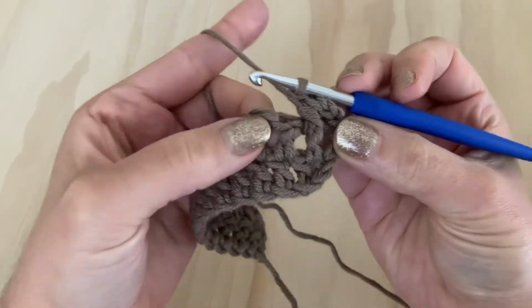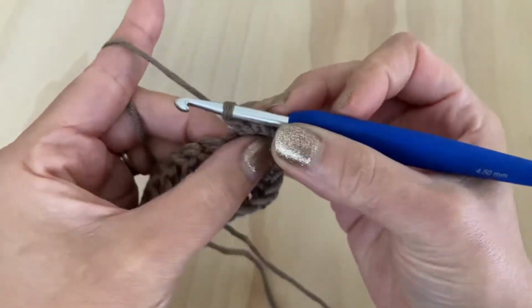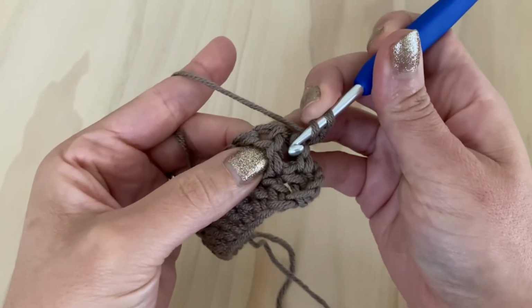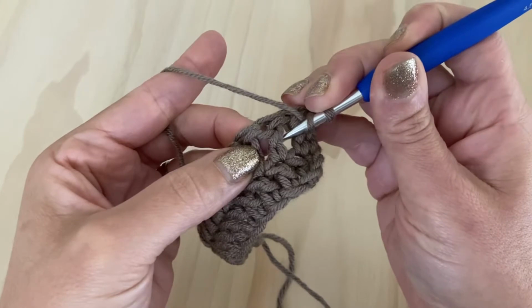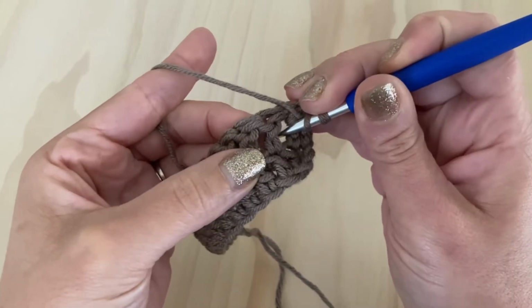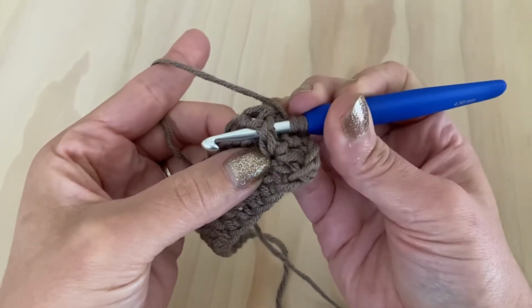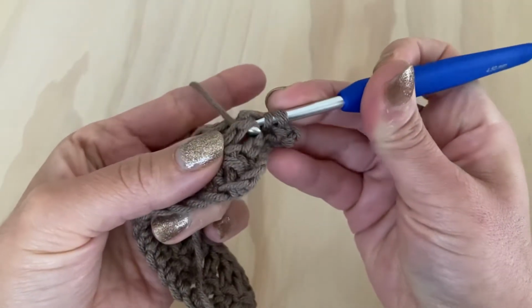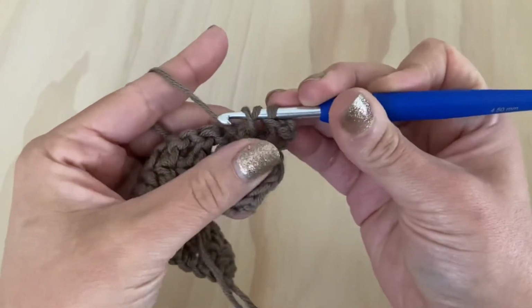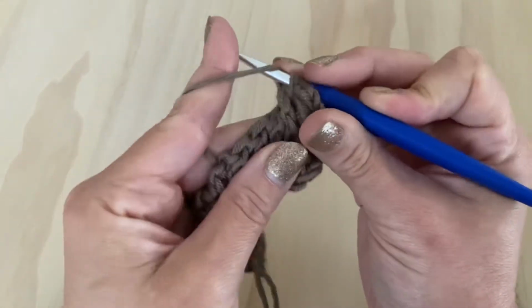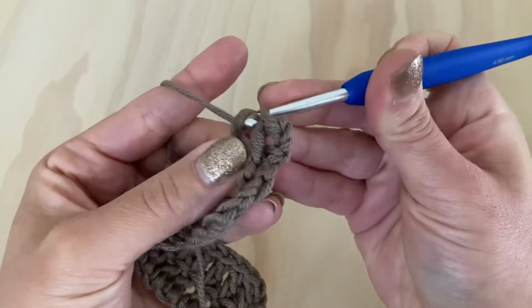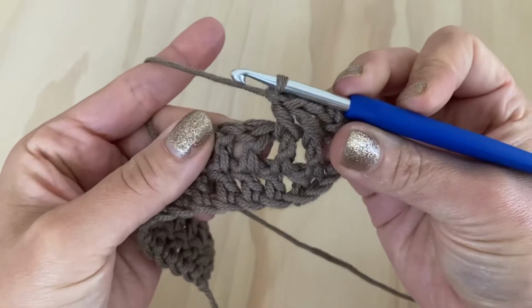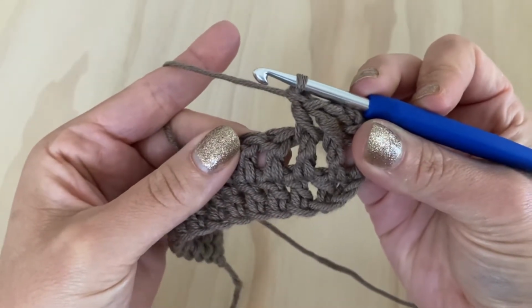I'll show you that again so it's nice and clear. Yarn over, you're going this time around the next post, so put your hook in from the right hand side. From the front, you push your hook to the back, weave it back through to the front, yarn over, bring that yarn through, and you'll have 3 loops on your hook. Yarn over, pull through 2, yarn over, pull through 2. So one last time, I'll show you that again.